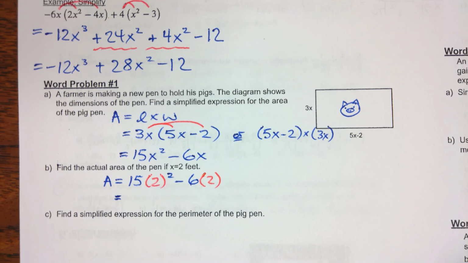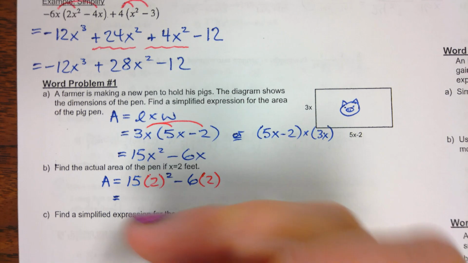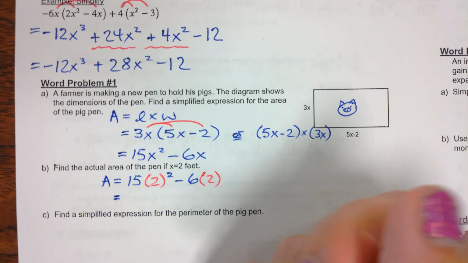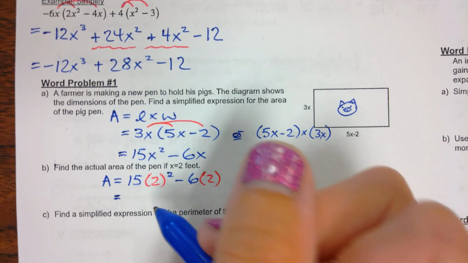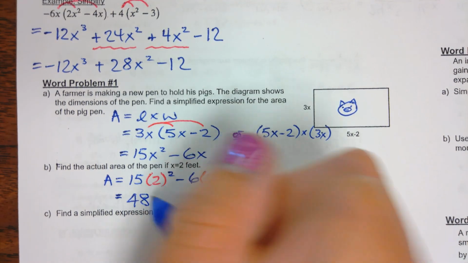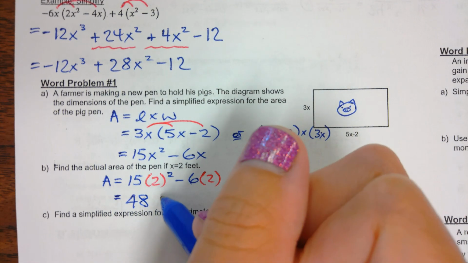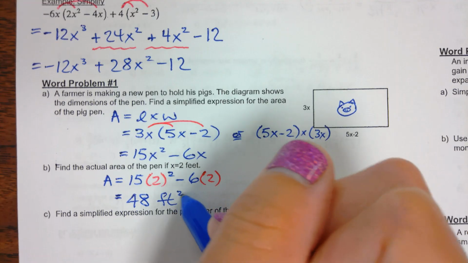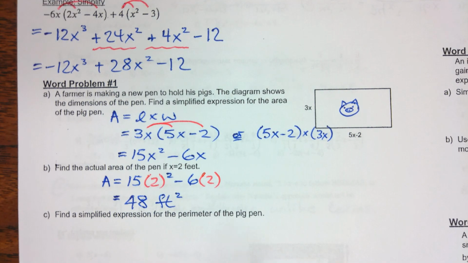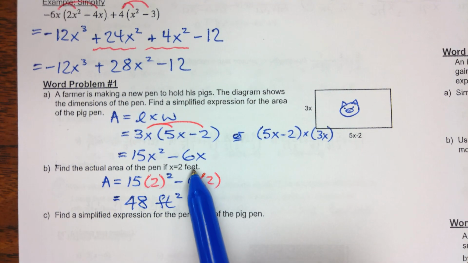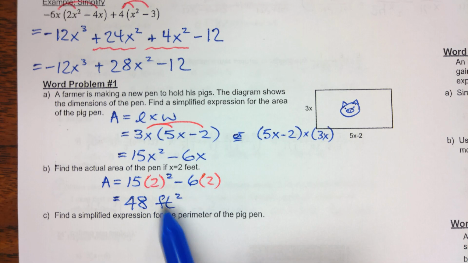So 60 minus 12. Yep. 48. Sorry, what did you say the unit is? Square feet. Good. Okay. Your unit is feet, and so area would be square feet.